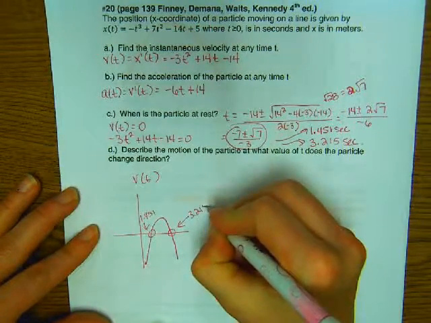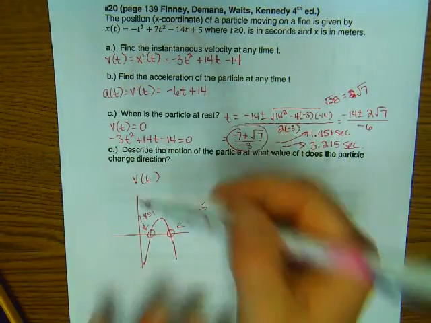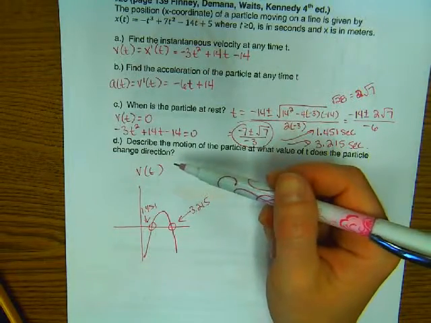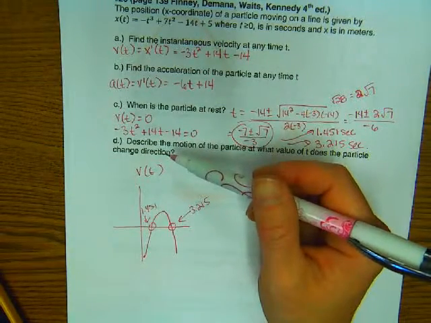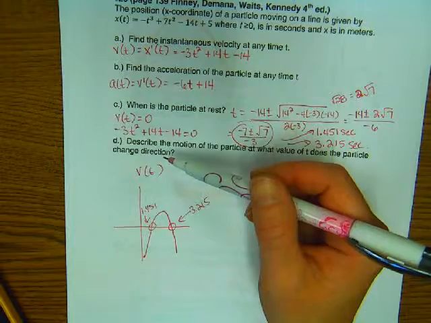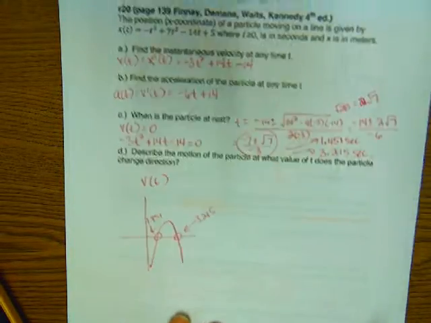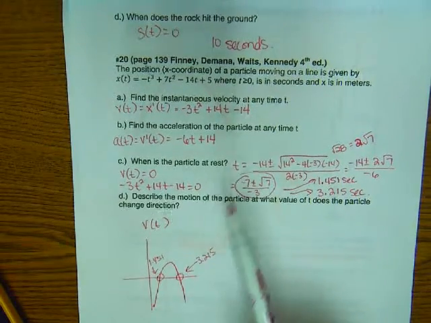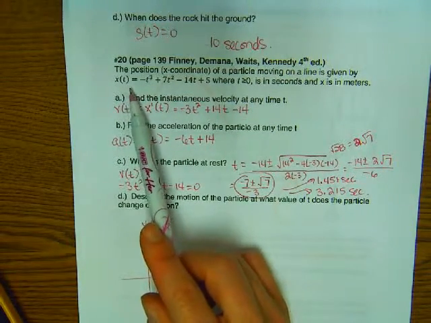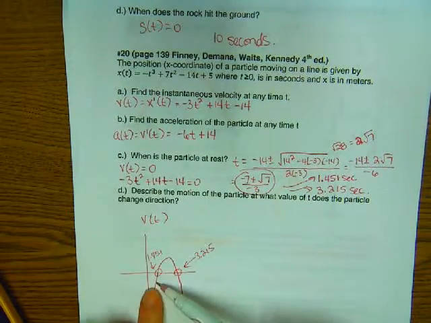Okay, remember guys, this curve represents the slope of the original, or the position of the original function, okay? So, if the velocity represents that, since this is over here, right now, that means the velocity is a negative number.